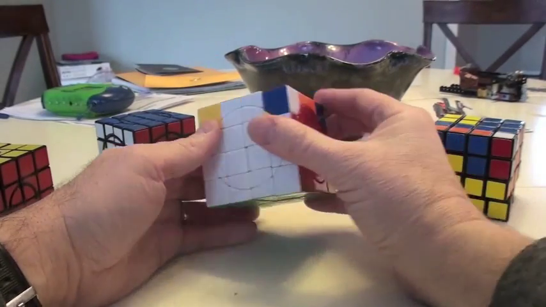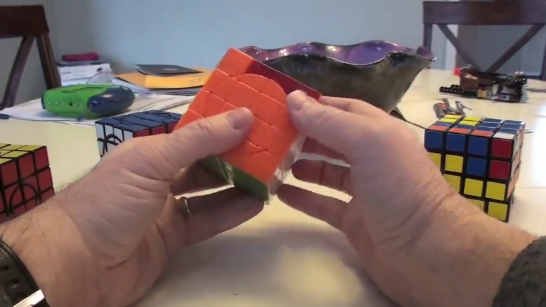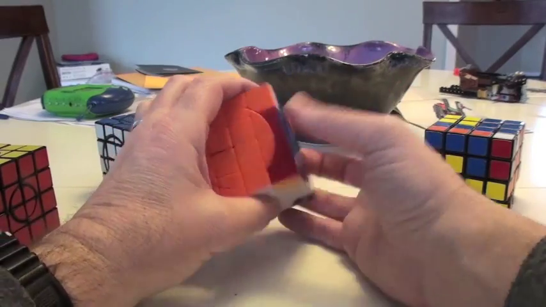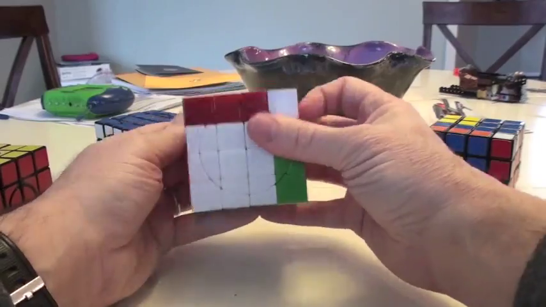Now, here's another situation that you might run into. A situation where this is in, and this is in, two are in, and two are out. They might not be across from each other like this, they might be next to each other. So maybe you discovered it like this.